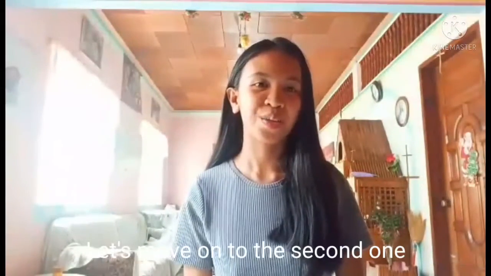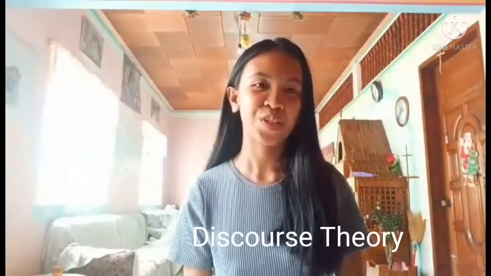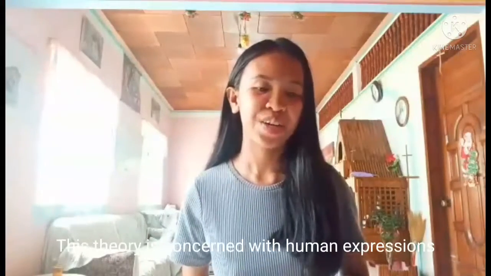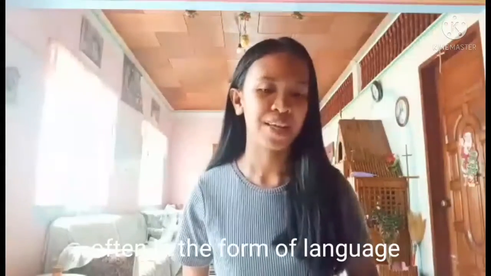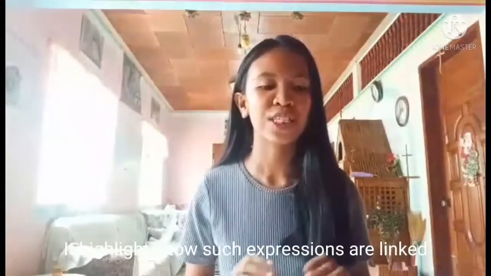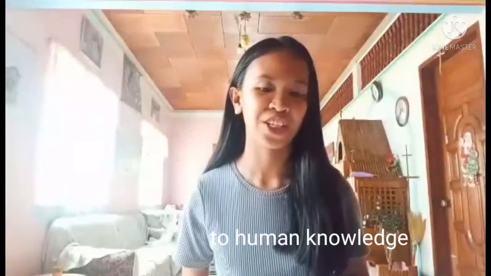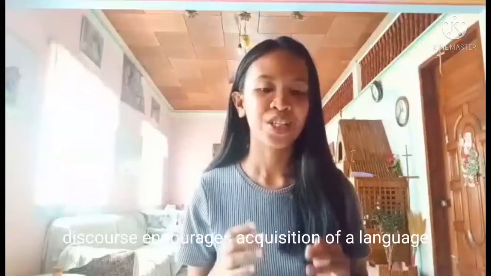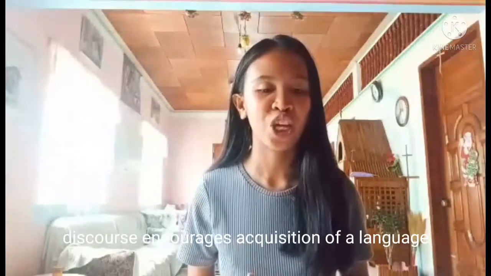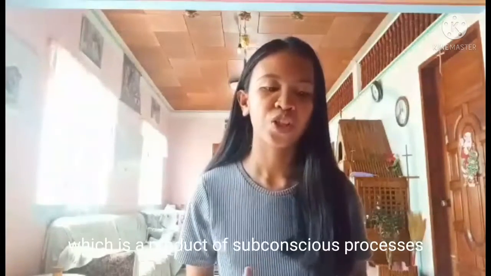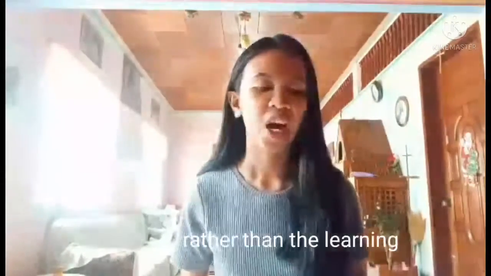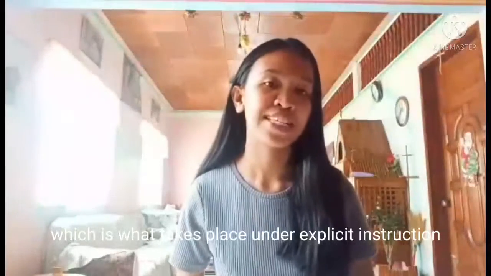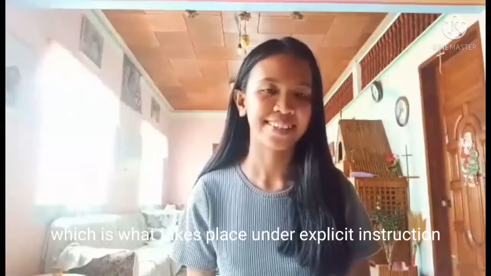Let's move on to the second one, discourse theory. This theory is concerned with human expressions, often in the form of language. It highlights how such expressions are linked to human knowledge. In the context of Stephen Krashen's theory, discourse encourages acquisition of a language, which is a product of subconscious processes, rather than the learning, which is what takes place under explicit instruction.